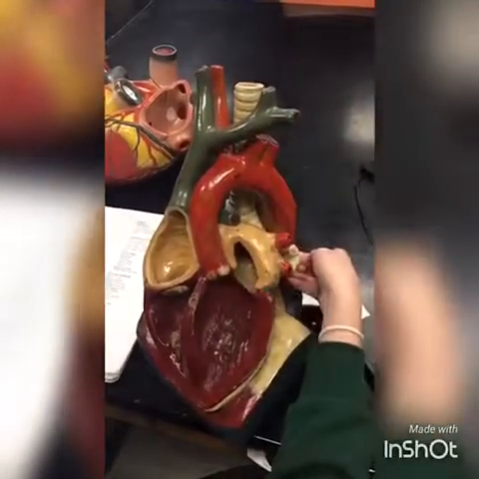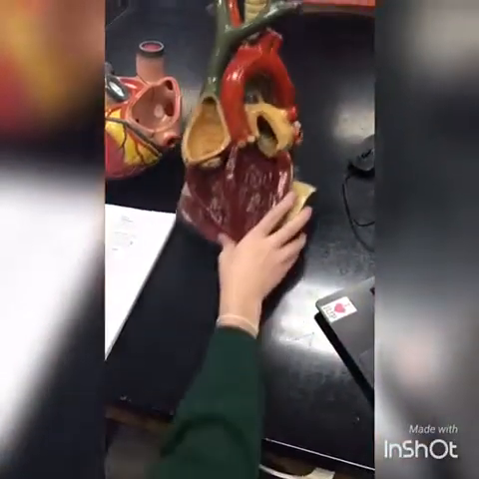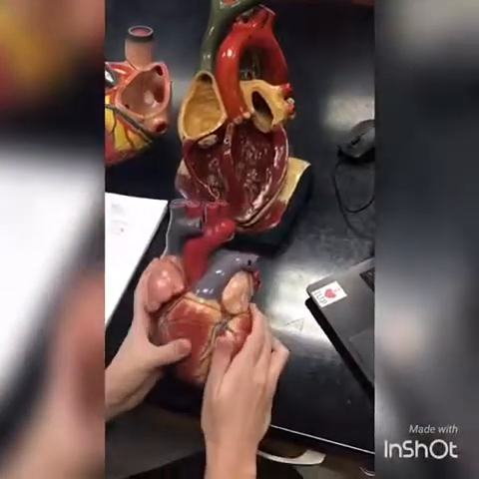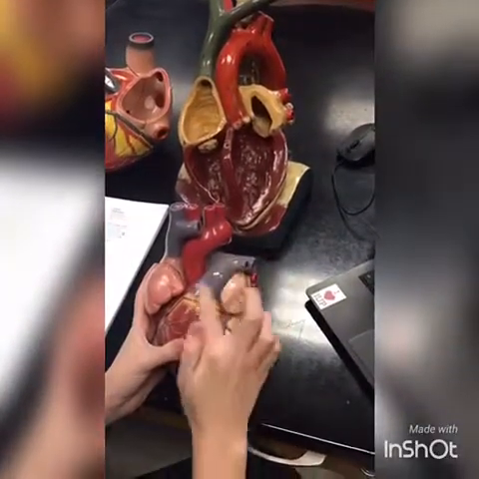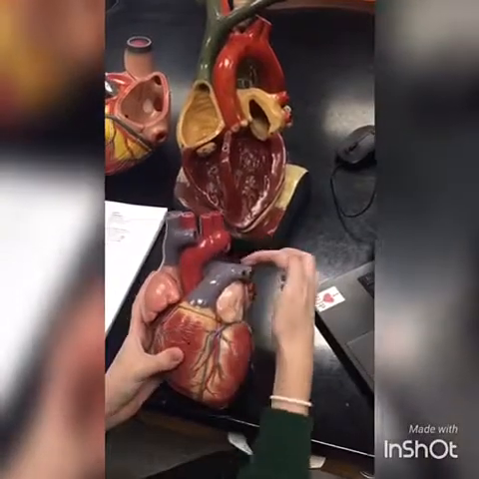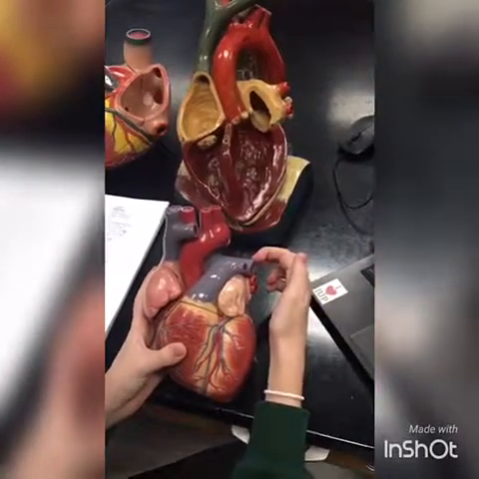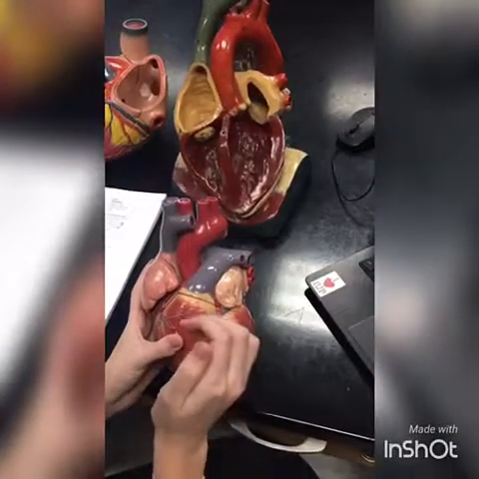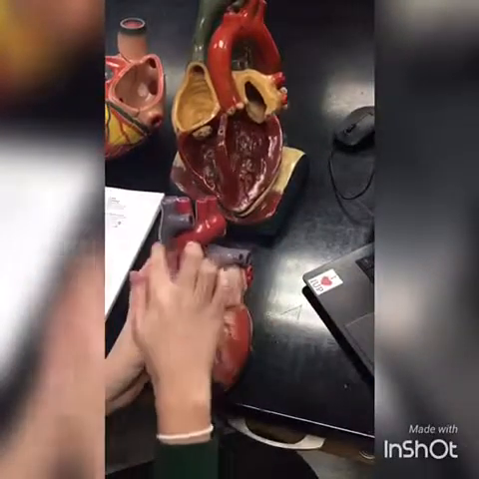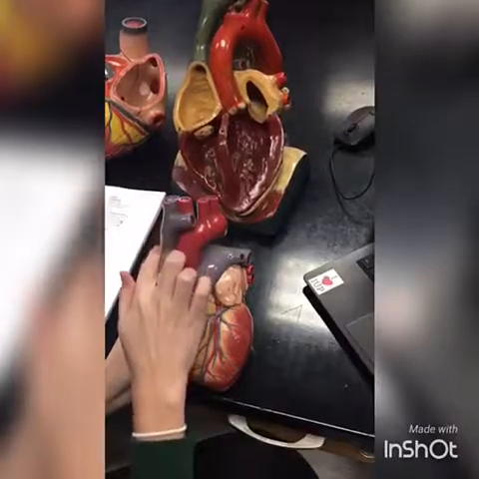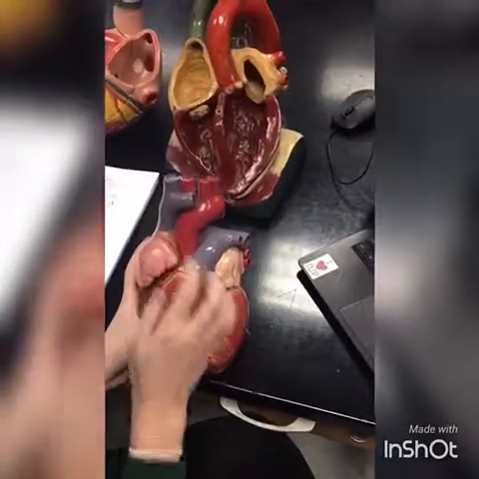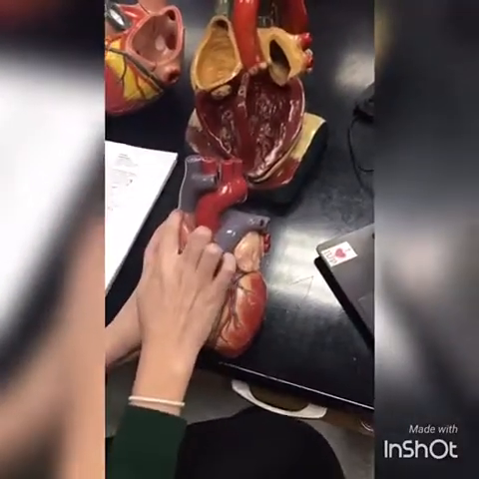This would be your descending aorta. And then when you look at the pulmonary trunk here, it then branches off into your pulmonary arteries. And then there's one more, and this is your superior vena cava.